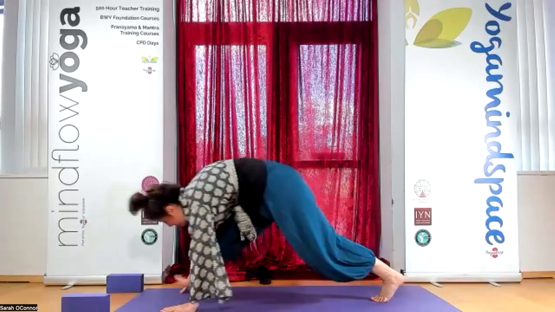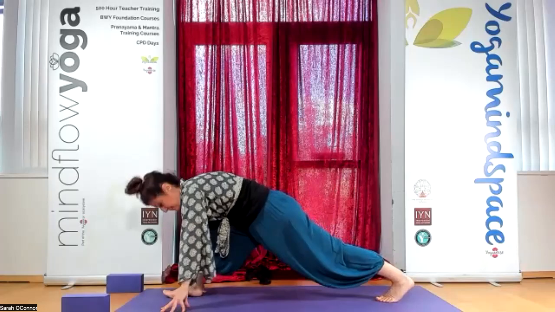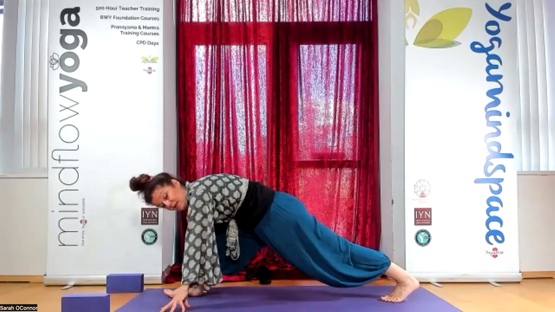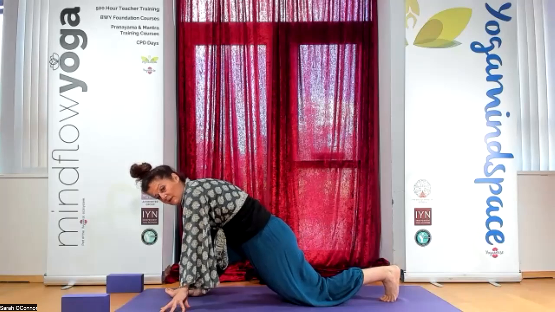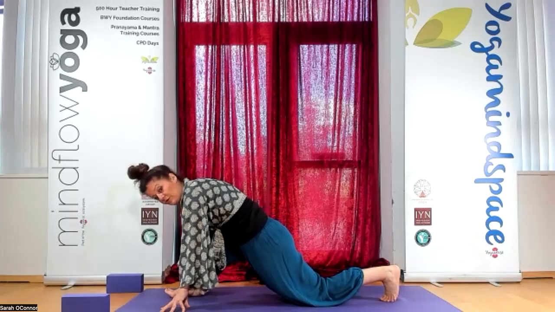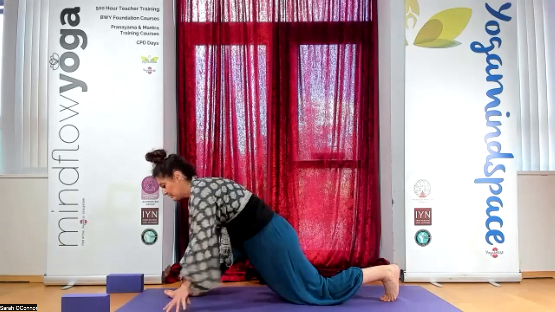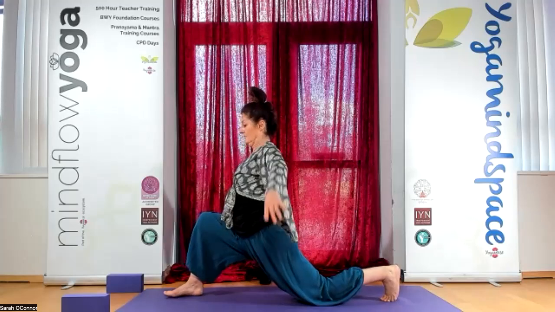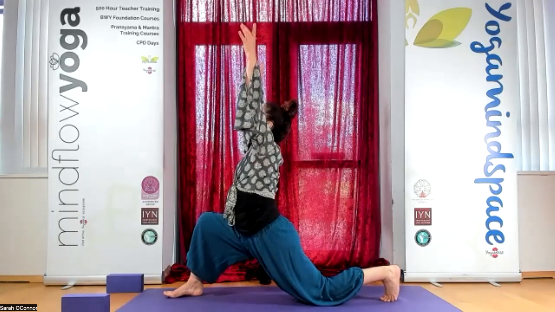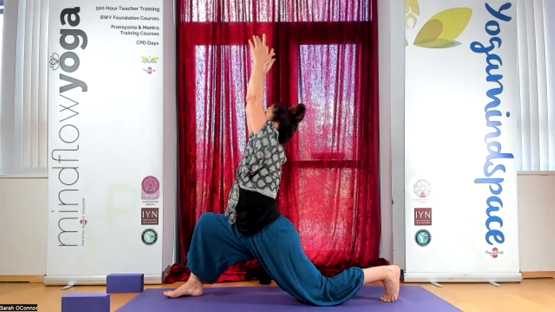Good. Let's sit through with the right leg. Actively push the left heel away and drop the knee. So as soon as you keep that toe tucked under and you drop the knee, you get a really different experience on the thigh. Feel the arch in the lumbar and come up. Lift the gaze.